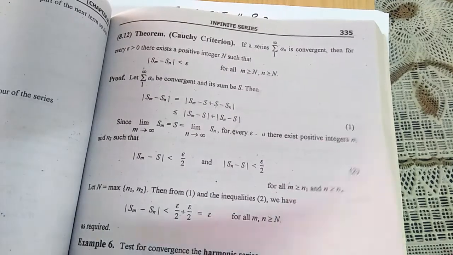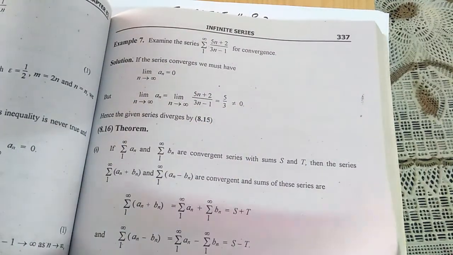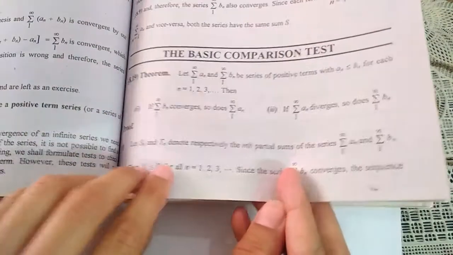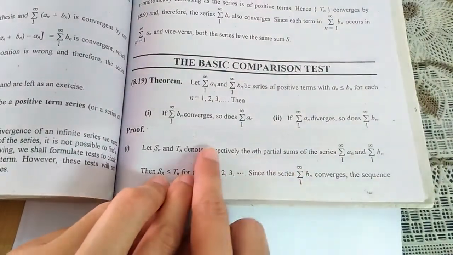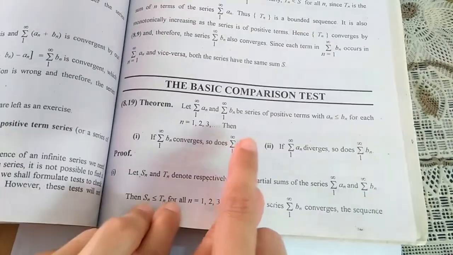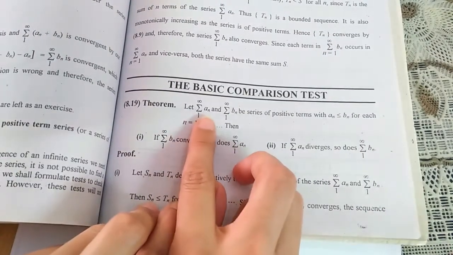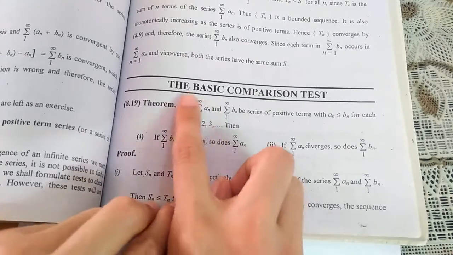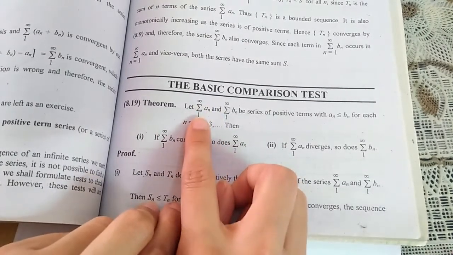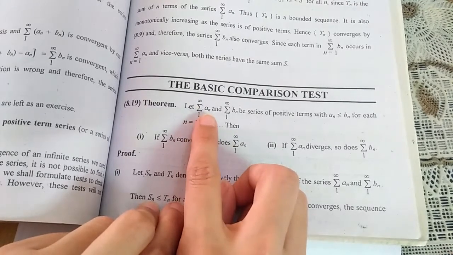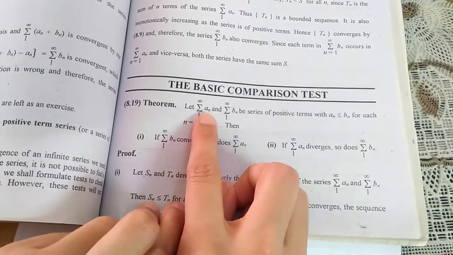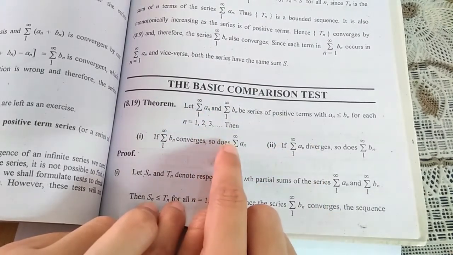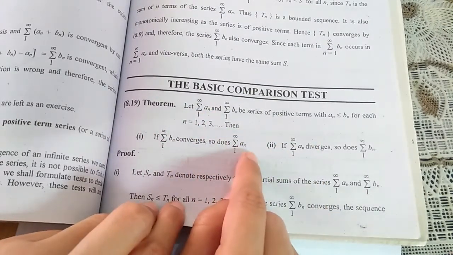Another thing that will be used in this exercise is the comparison test. The basic comparison test is on page 339. In the basic comparison test, you break your function into some similar function. The series that is given, you will name it a_n, and you will pick your b_n out of that a_n and observe the behavior.